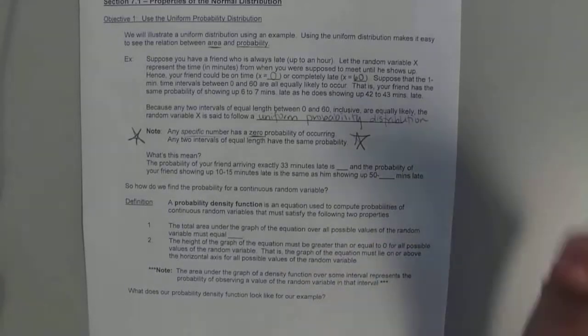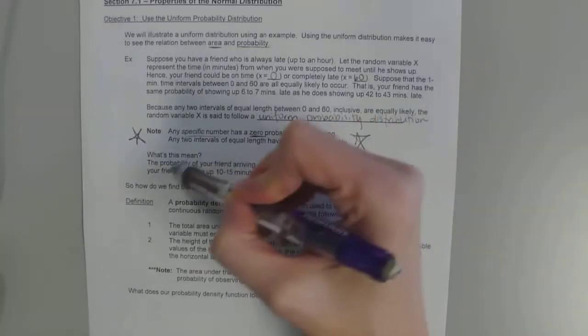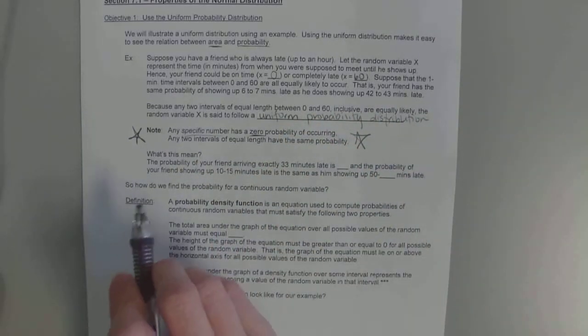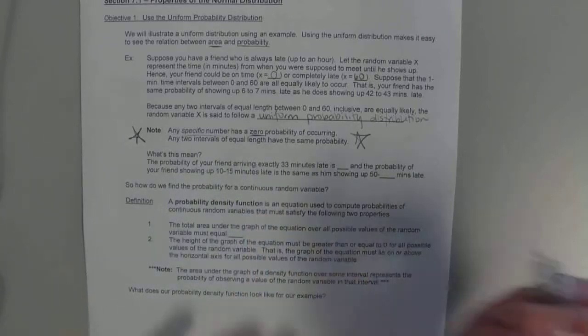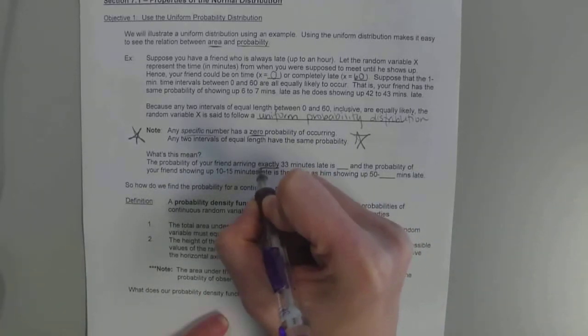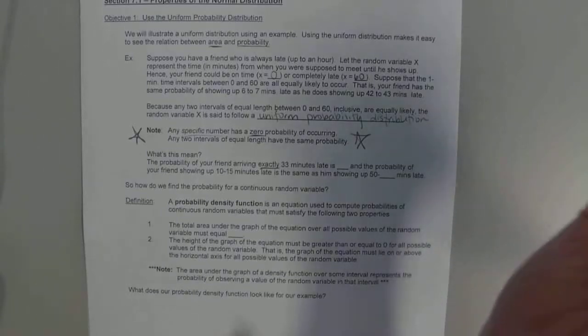So let's see if what I just said made sense. Let's use it to fill in the blanks here. What would be the probability of your friend arriving exactly 33 minutes late? Keyword: exactly 33 minutes late. Say it louder. 0.